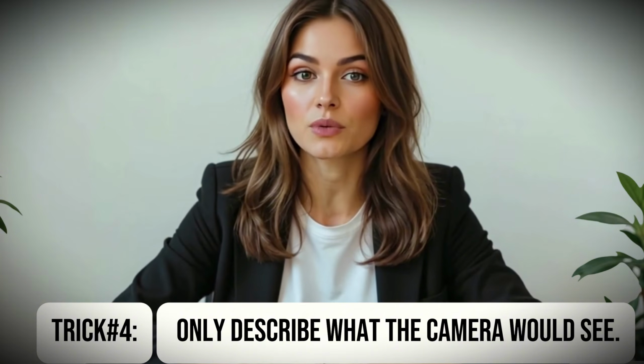And here's trick number 4. Only describe what the camera would actually see. If Jacob's lying down, skip the sandals. If it's a close-up, no need to mention the robe. Extra detail confuses the AI. Keep it clean and camera true.